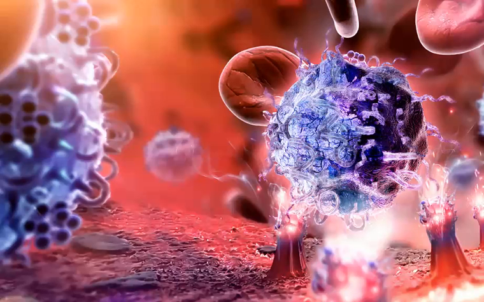Remember also that B lymphocytes have a membrane-bound antibody as their antigen receptors. Each has an identical binding site for antigen. Activation causes naive B cells to differentiate into effector cells called plasma cells and into memory B cells. Remember that plasma cells secrete antibody.